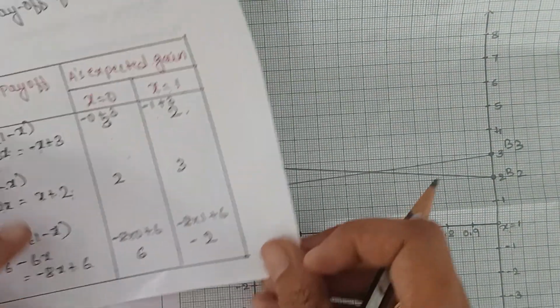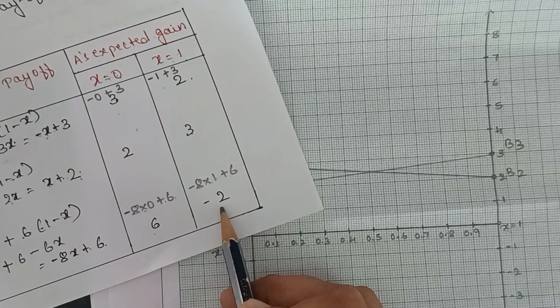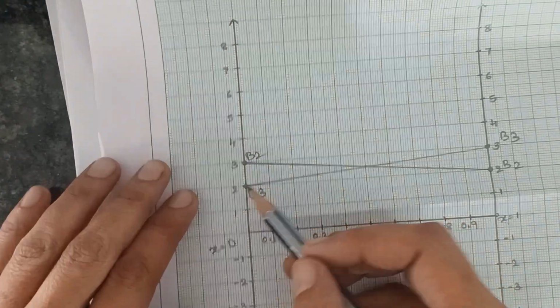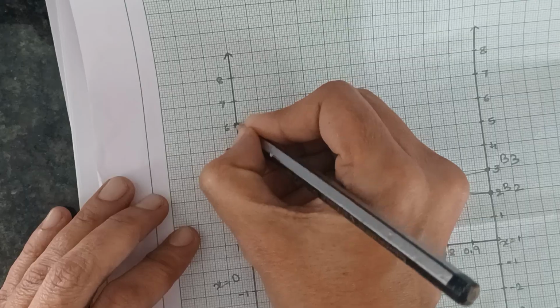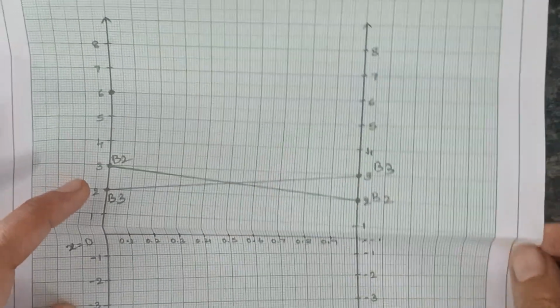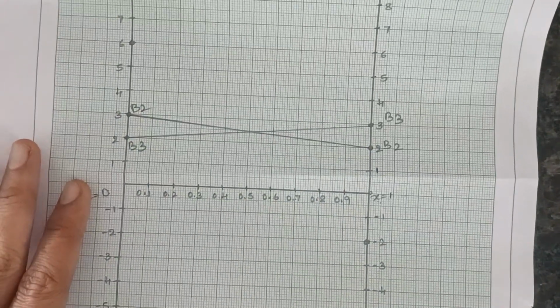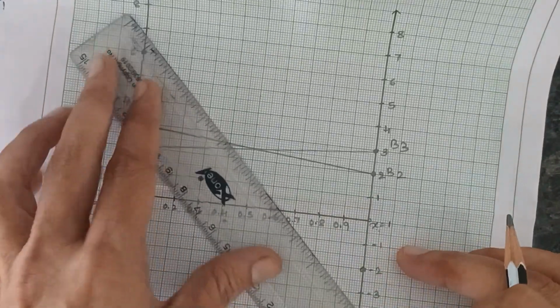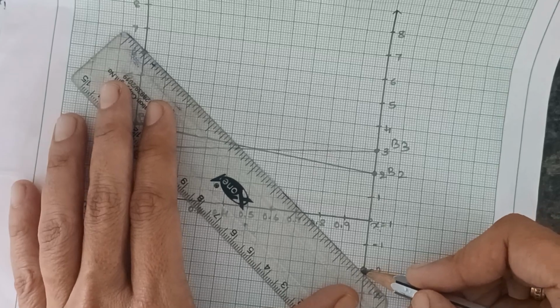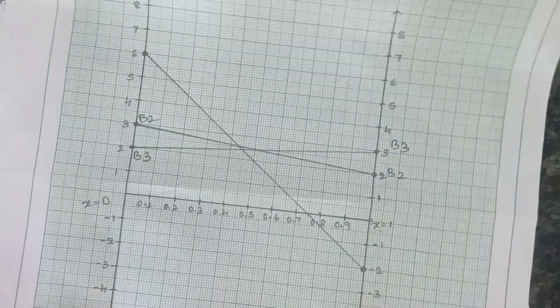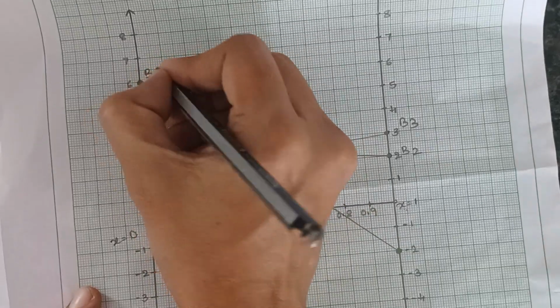Now the next value is for B4, 6 and minus 2. 6 when x is equal to 0, and when x is equal to 1, it is minus 2. Let us join these values and name it as B4. Yes. So B4.